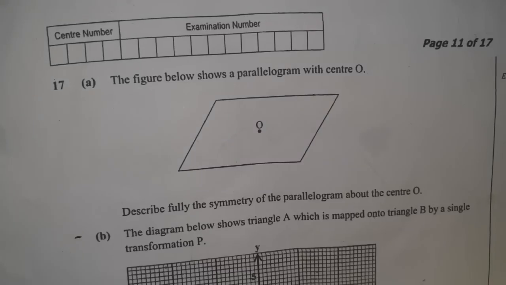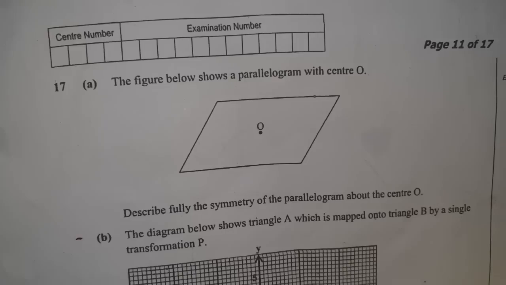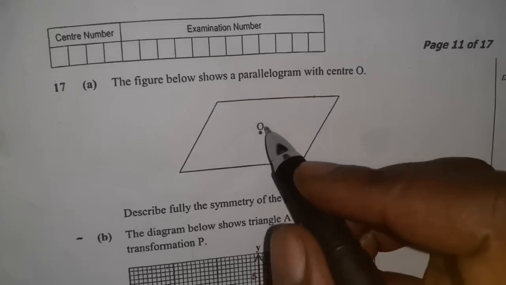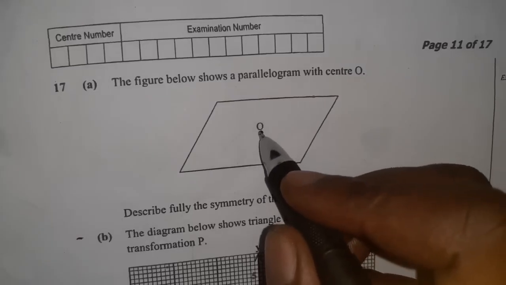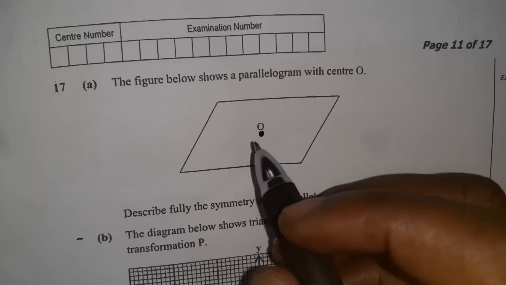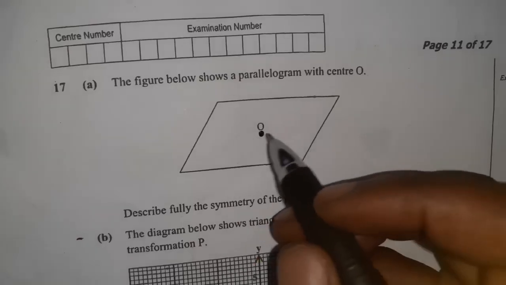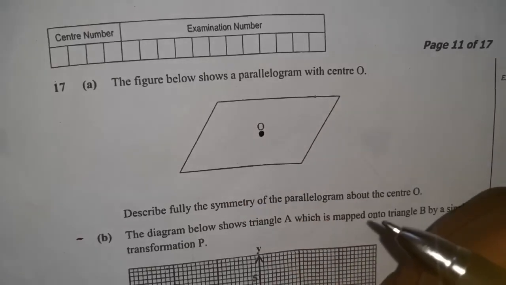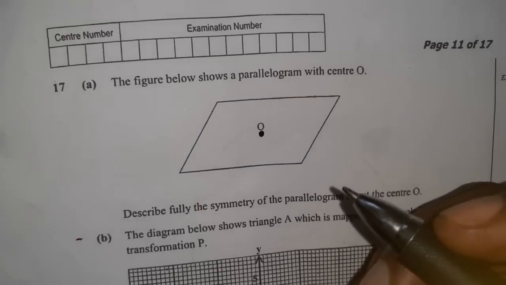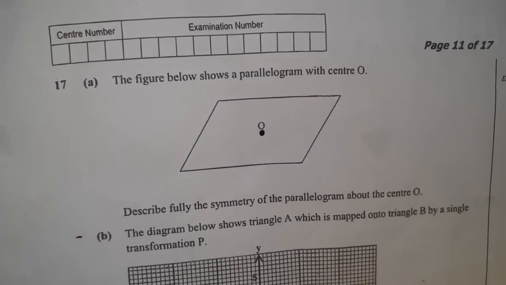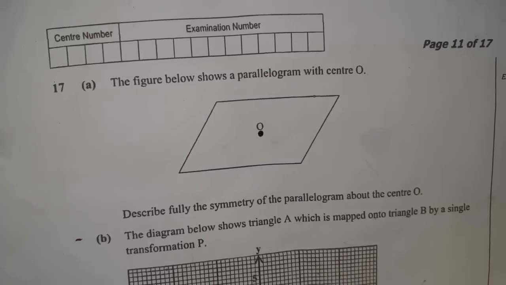So we come to question 17. Question 17A reads, the figure below shows a parallelogram with center O. Describe fully the symmetry of the parallelogram about the center. Okay, the center is here. Describe fully. So, in other words, we are talking about the order of rotational symmetry.